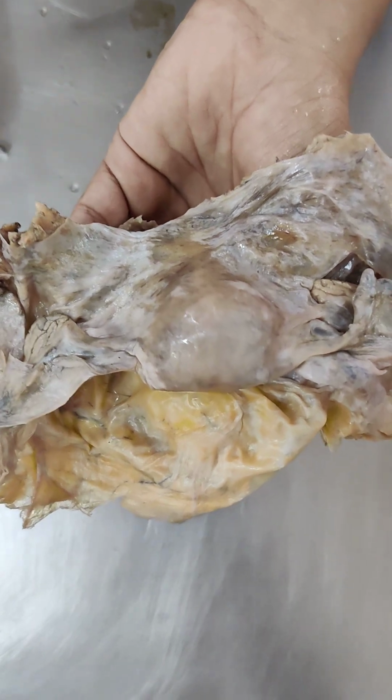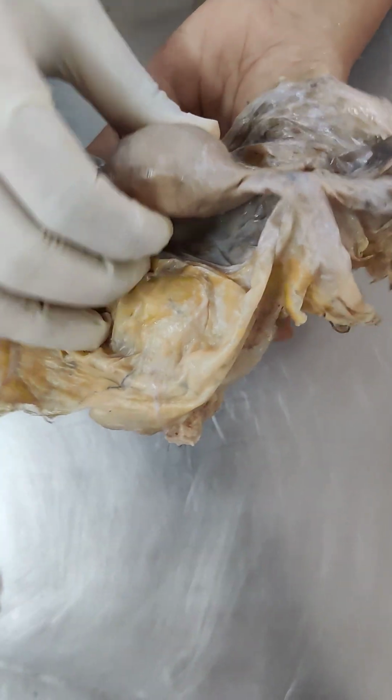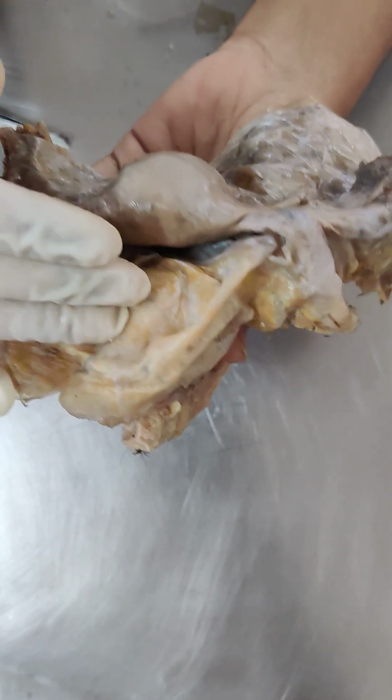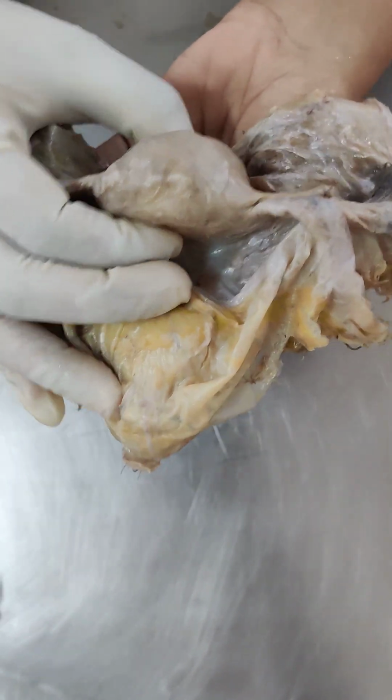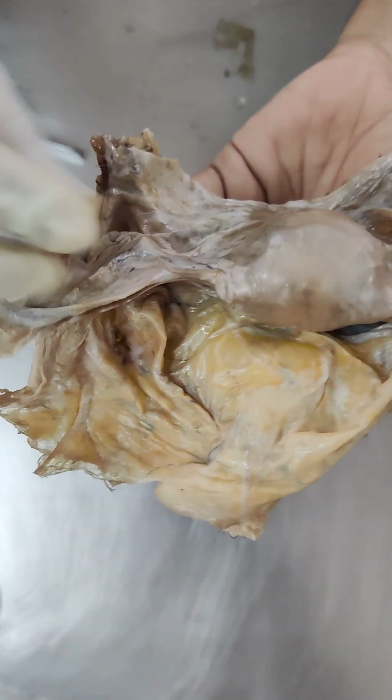Let us study about the uterus. This is the anatomical position of the uterus, which lies behind the urinary bladder. This is the body of the uterus. These are the fallopian tubes, and here we can see the ovaries.